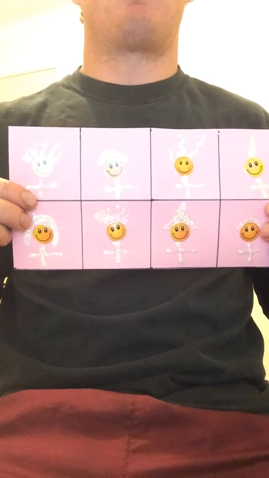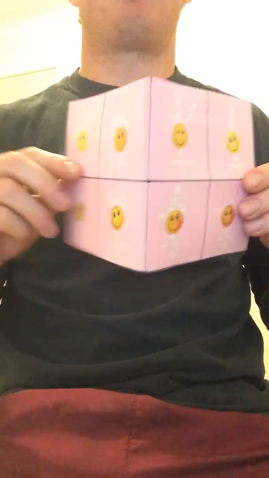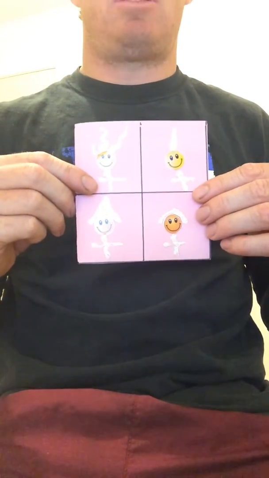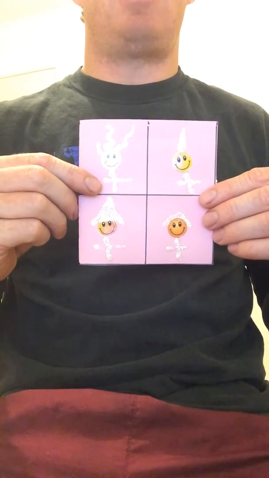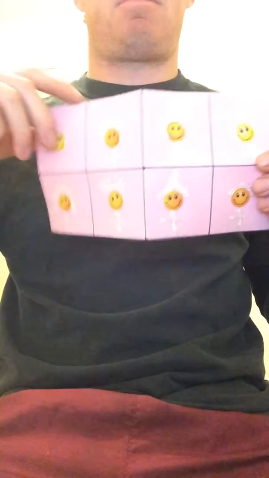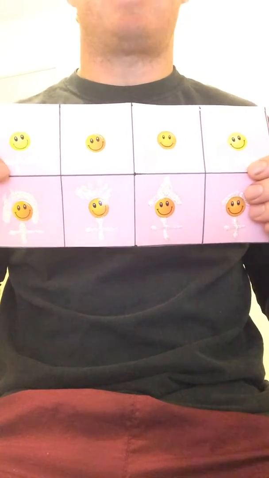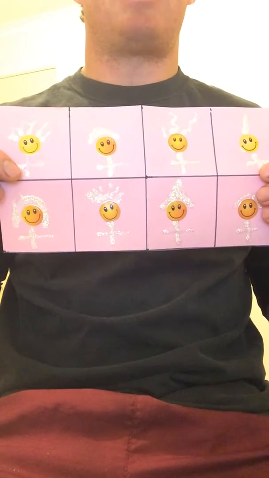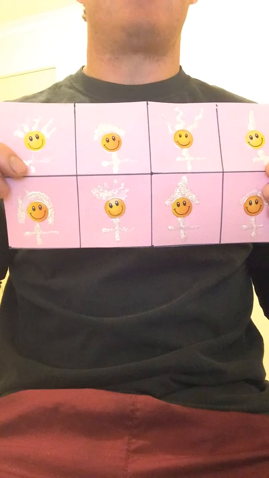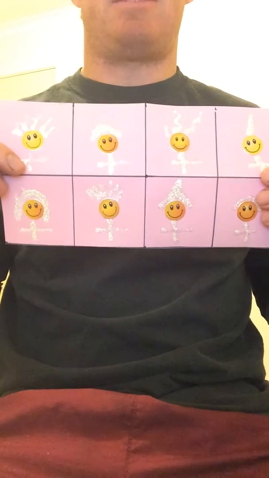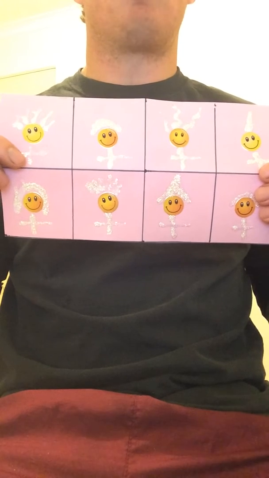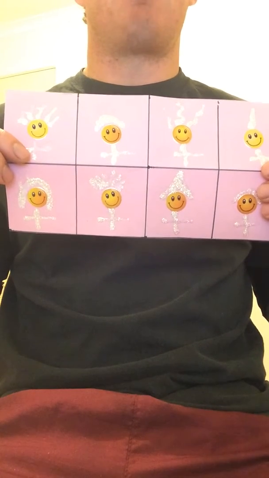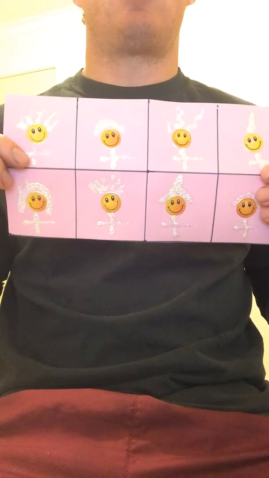To begin with, we can fold the card in half and ask the students, how many smiley faces do they see? 4. Then, by doubling and uncovering the second half of the card, the question we now ask is, how many faces are there altogether? 8. In this card, we have 2 equal groups of 4 smiley faces, making 8 altogether.